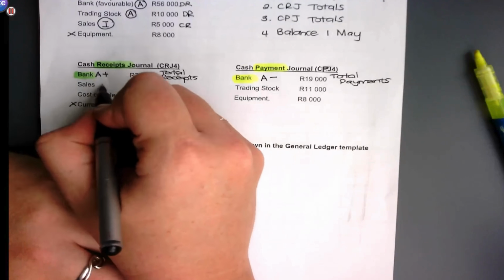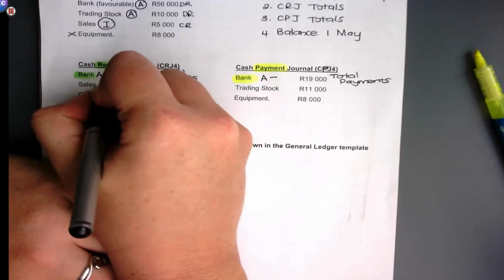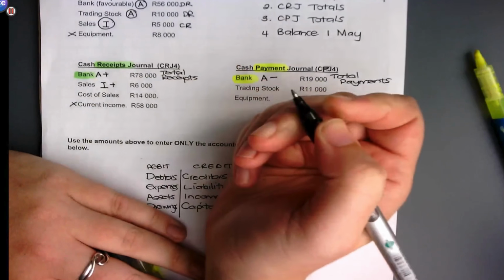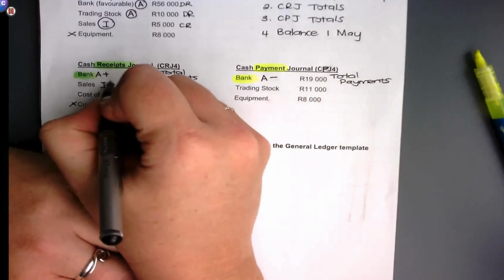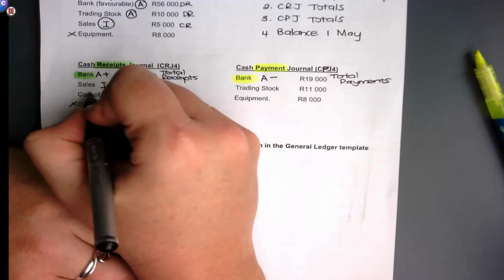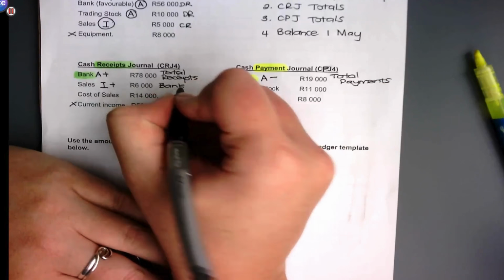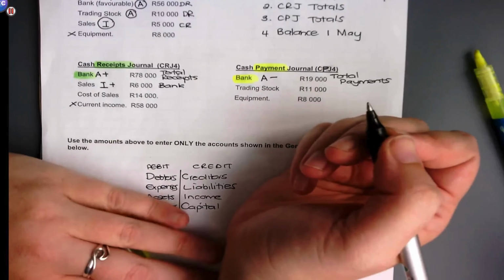All right. Your sales, which is an income, is increasing because now you've made more sales. And where does that money go into? It goes into your bank account. So we're going to call this account bank in the general ledger.